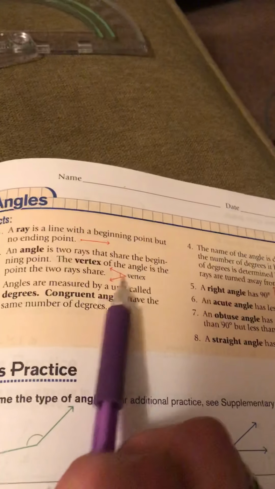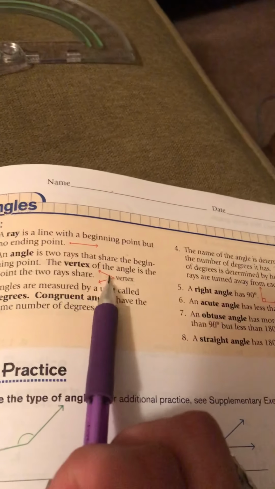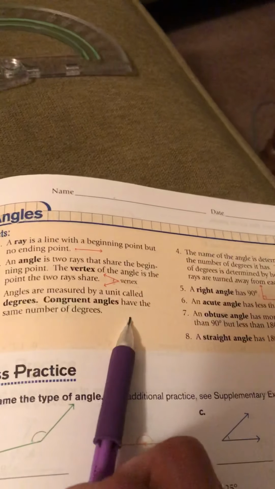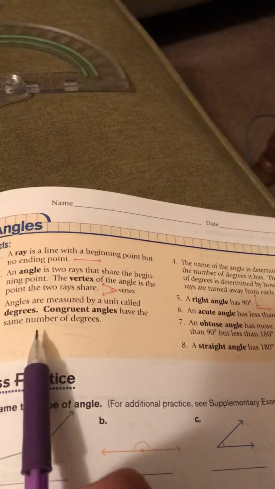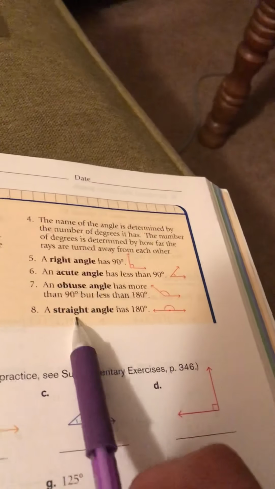An angle has two rays, of course, and then the center point is called a vertex, and this is the angle. Congruent angle is equal to it, so it's an exact equal number of degrees. If it's 40 degrees, then it's congruent to 40 degrees, so both of them are equal. Here are the things that you need to know.